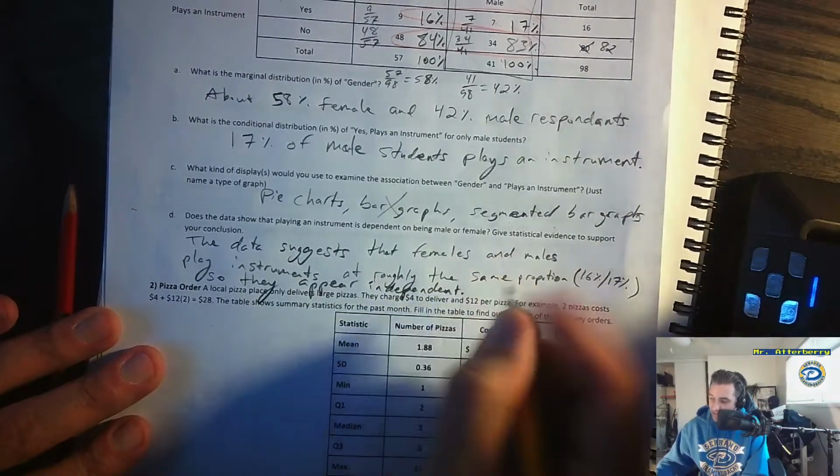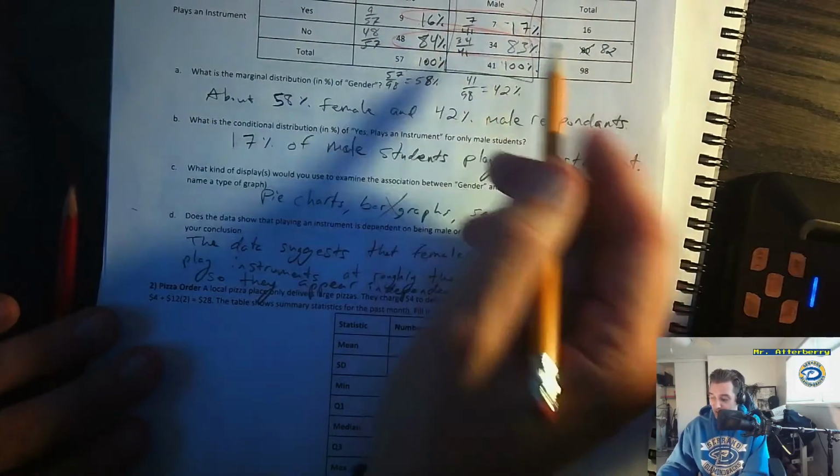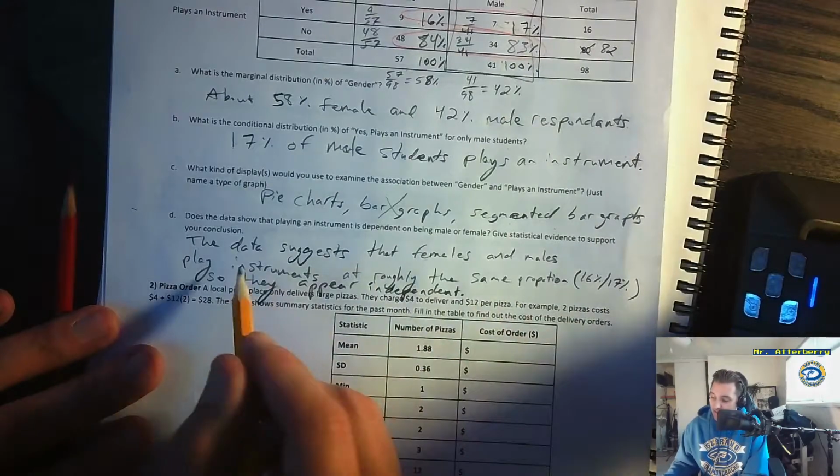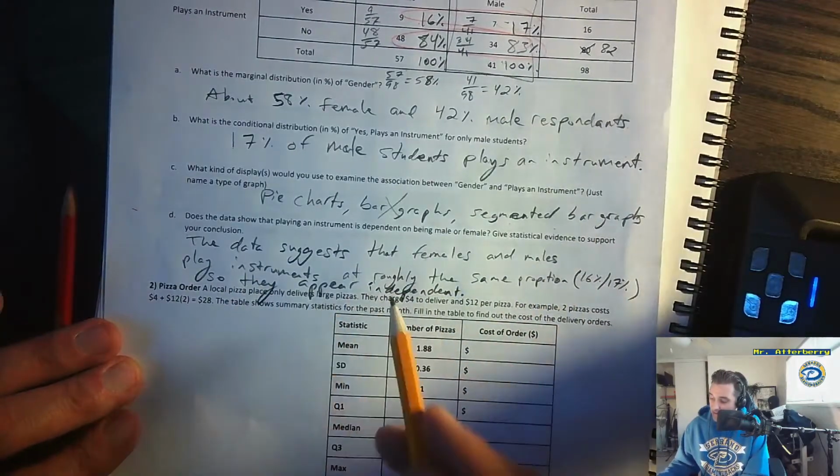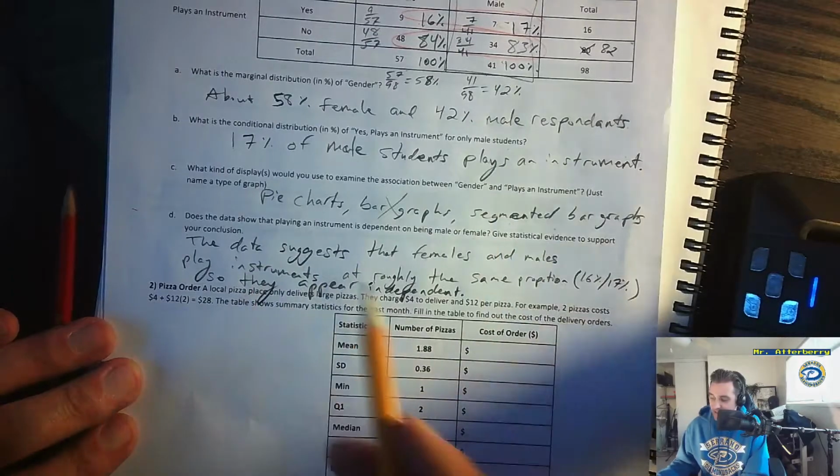If these numbers were, let's say, 26% and 17%, right? If these were off, that would make these be off also. Therefore, you would say the data suggests that they are not the same, and so they would be dependent.